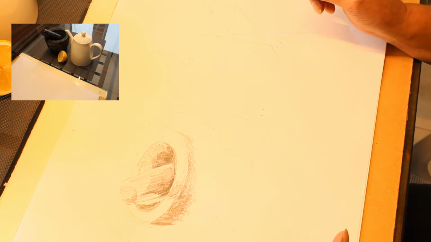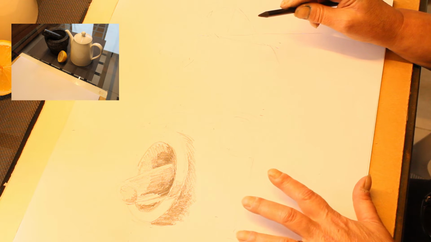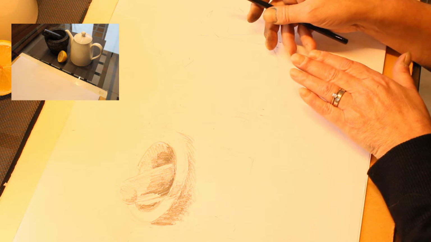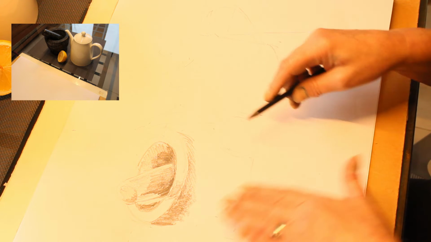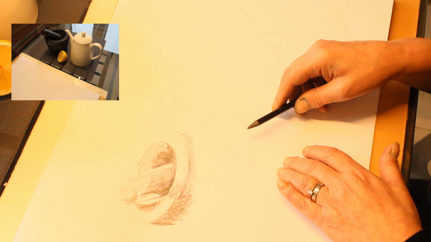So that's fine for that relationship. I wouldn't want to do too much more to something like this now, because I want to make sure that I relate it to other things and tones that are in the rest of the drawing. So I'm going to leave that area and then move on to the next part, which is probably the lemon.